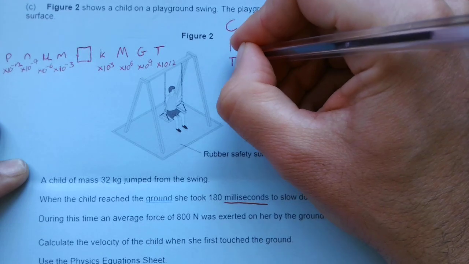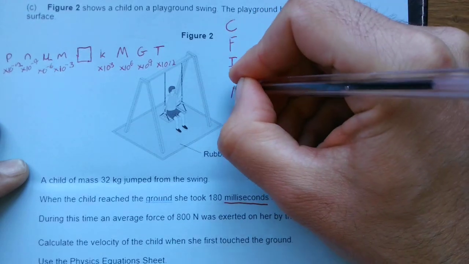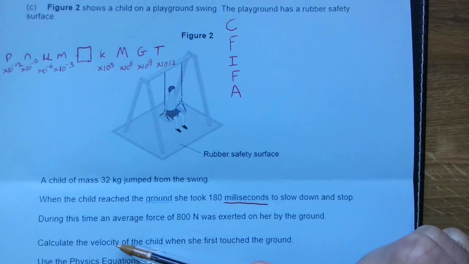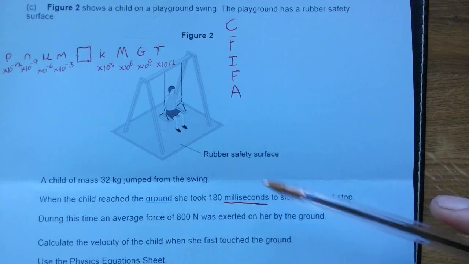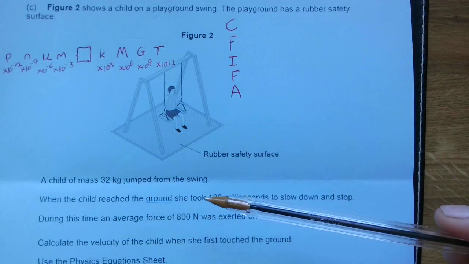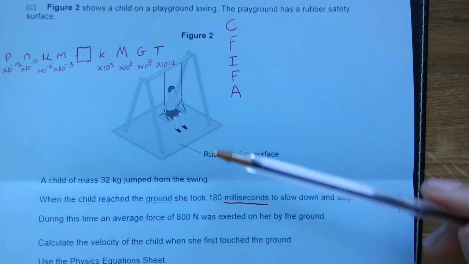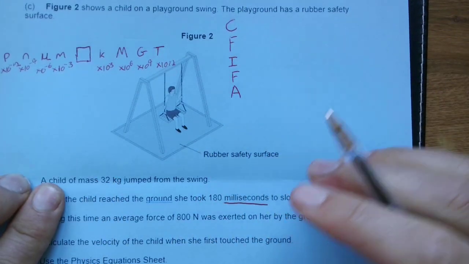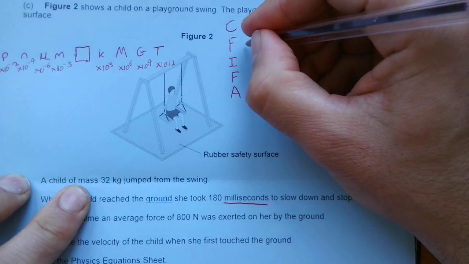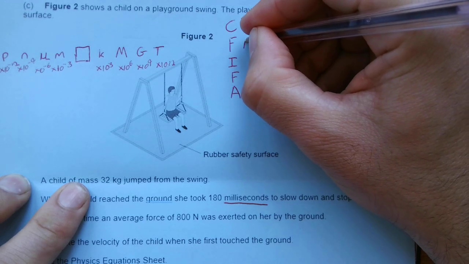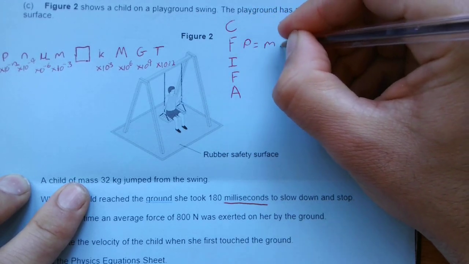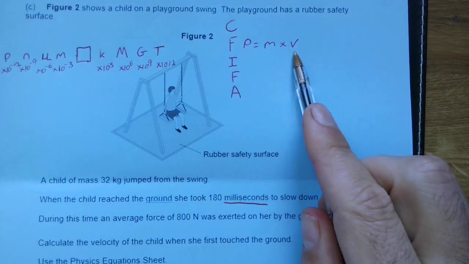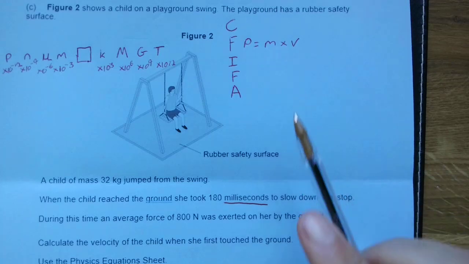Now this is worth 5 marks, so it's going to almost certainly use 2 equations. So we're going to see FIFA, just here, like so. Now, it's asking us to calculate the velocity, and this is to do with momentum because we're given mass, we're given time, we've got force, and it's to do with people hitting the ground and their momentum changing. So we write the equation out for momentum. Momentum equals mass times velocity, and that's what it's asking for, the velocity. And we're given the mass as well.